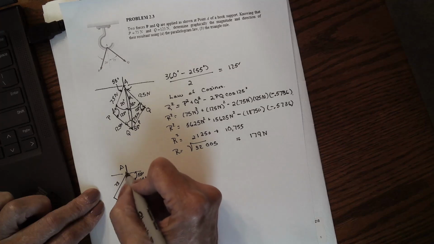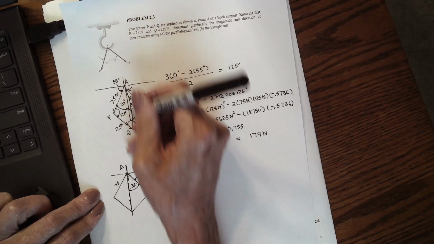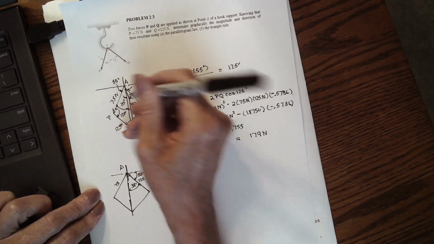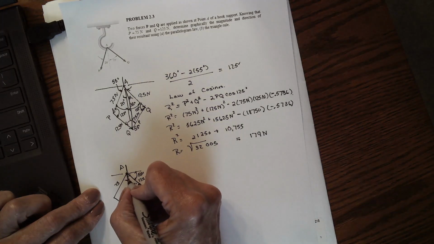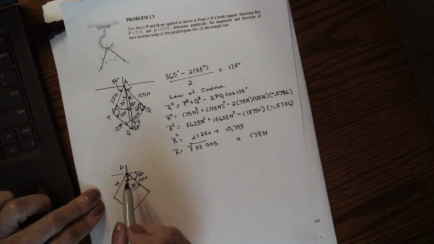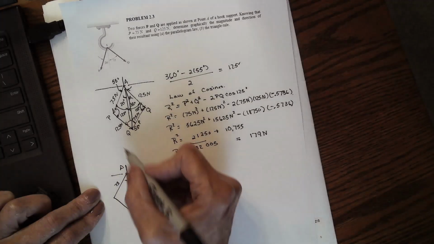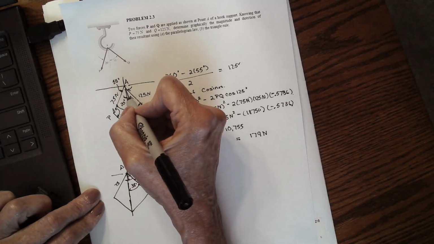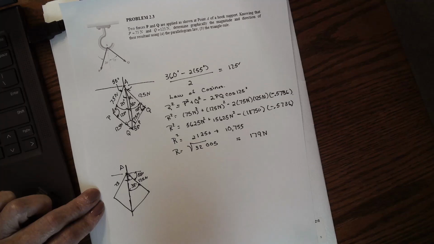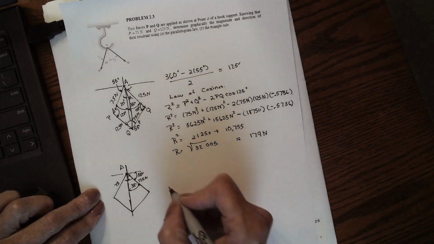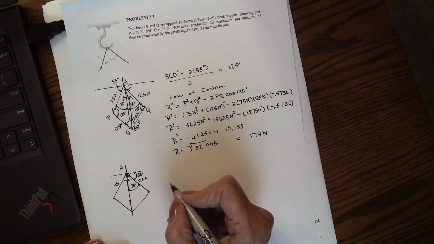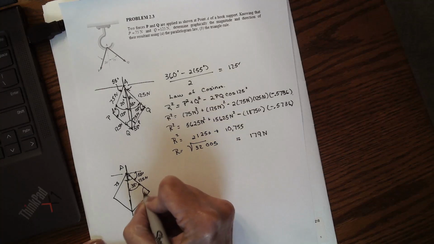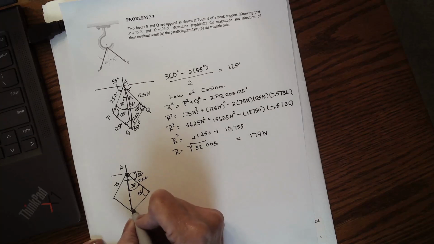Now, we know that the resultant is not straight. We need to get the difference between the vertical axis and the resultant. So to get that value, we'll use the law of sines. And you'll recall the law of sines basically says that, knowing the angles and the sides, we can solve.